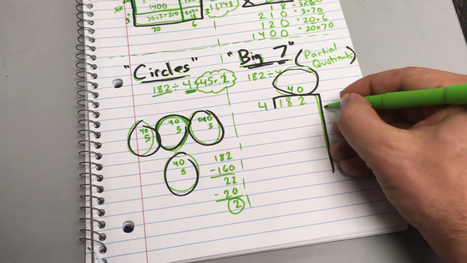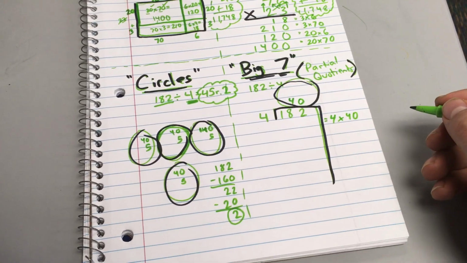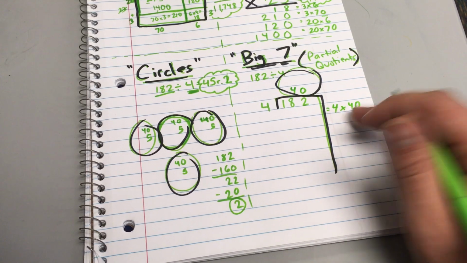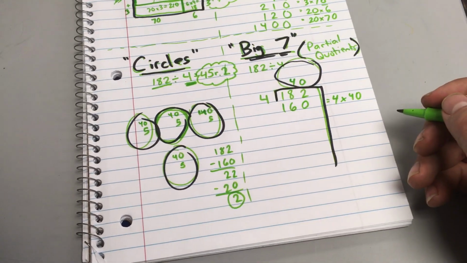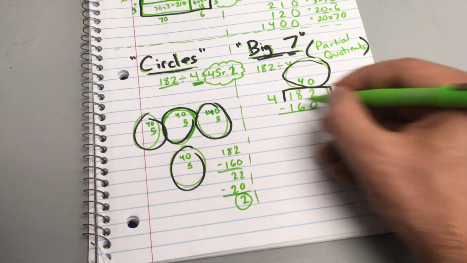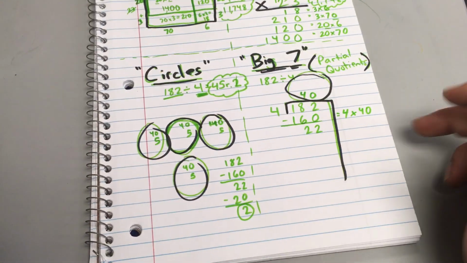40 multiples of 4, and I know 4 times 4 is 16, but 10 times bigger would mean we put a 0 in the ones place. I'm left with 22, and I'm going to group it a little bit differently than last time.